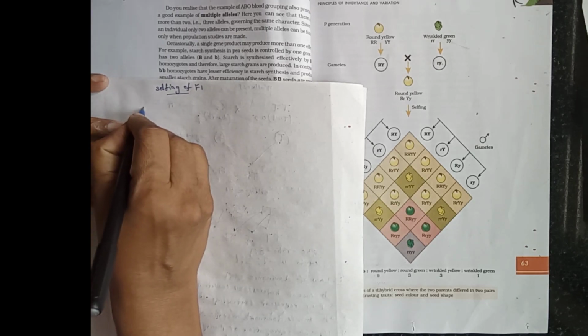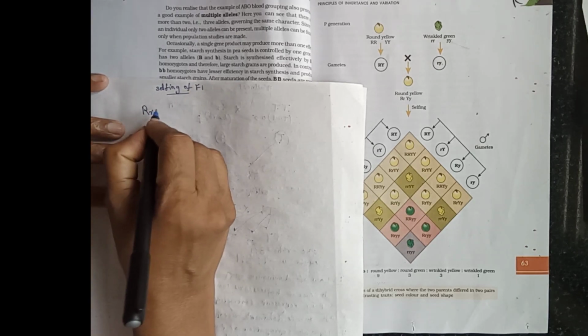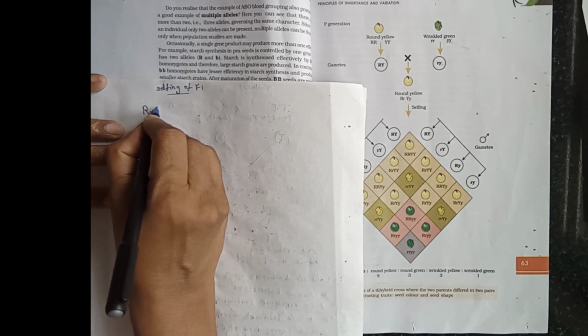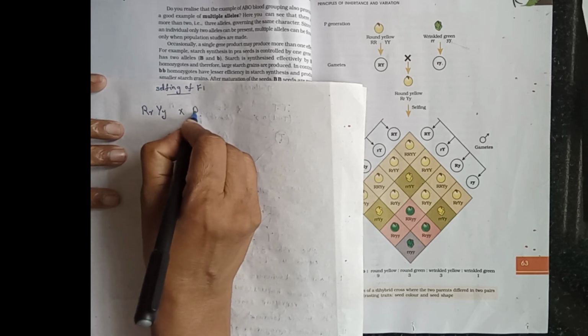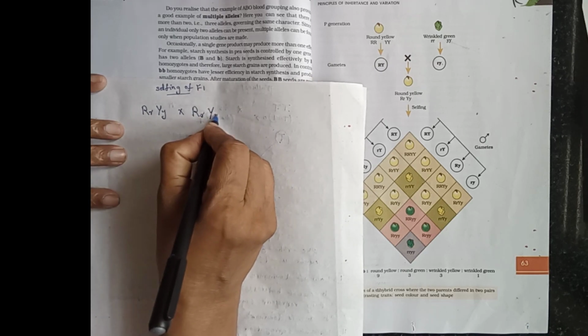That is capital R, small r, capital Y, small y into capital R, small r, capital Y, small y.